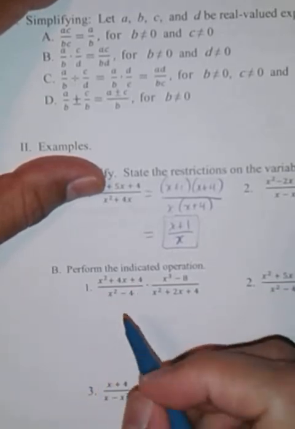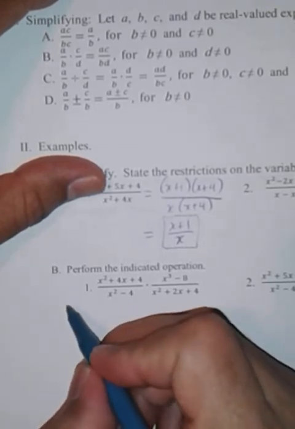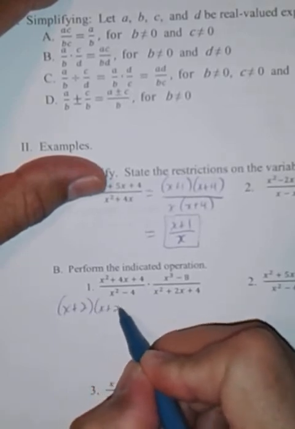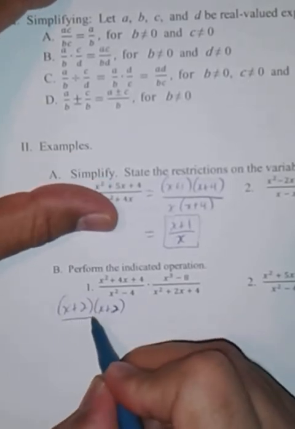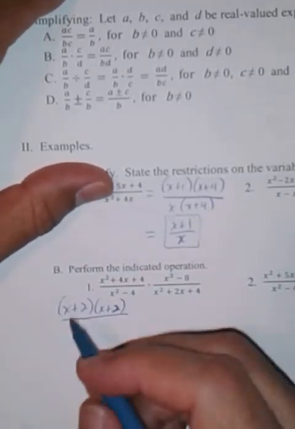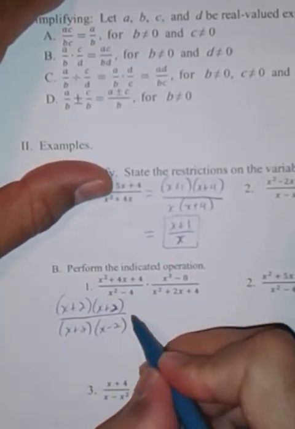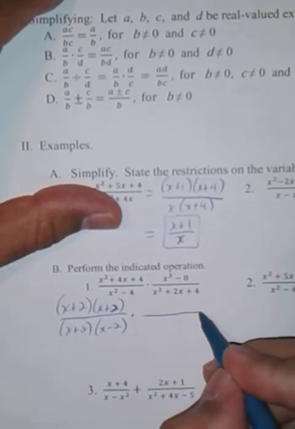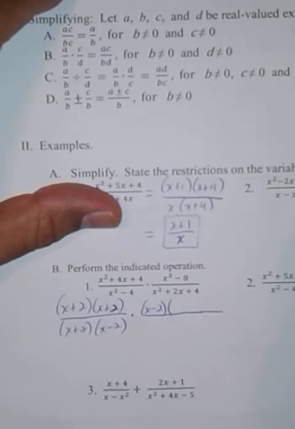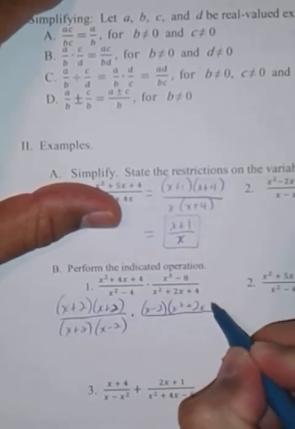Okay, so I'm going to factor first the first fraction, x squared plus 4x plus 4. That numerator factors into x plus 2 squared. But I want to write out all the factors, so I'm going to write it as x plus 2 times x plus 2 over, and the denominator x squared minus 4 factors into x plus 2 times x minus 2, times x to the third minus 8 starts with x minus 2, and the other factor is going to be x squared plus 2x plus 4.